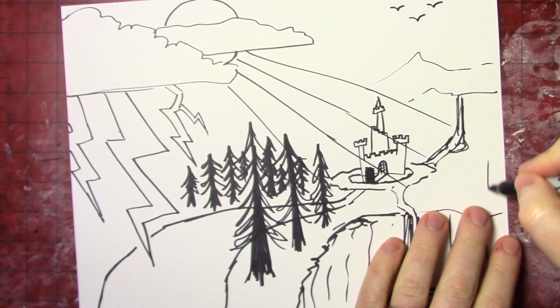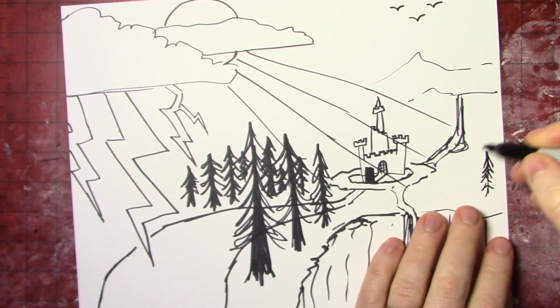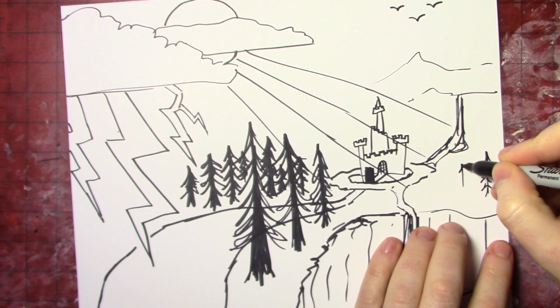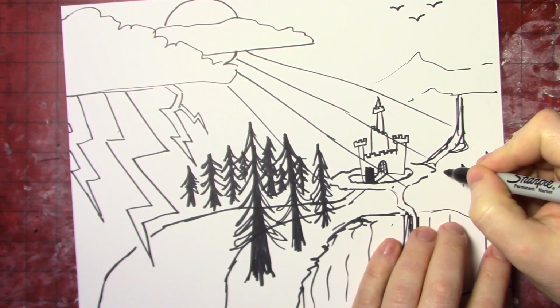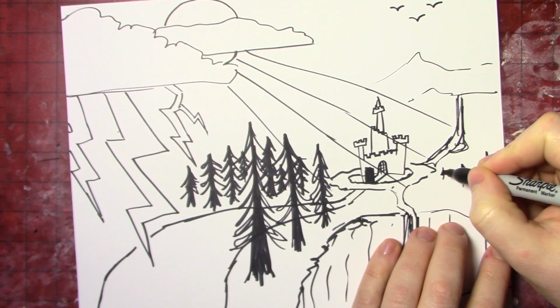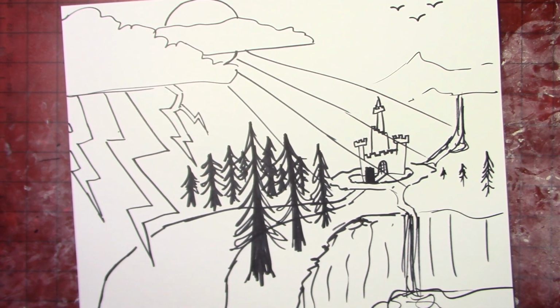And then maybe over here, a couple extra little trees. Maybe not make them quite so big and dark and menacing. As a matter of fact, maybe just make them kind of point towards the castle. Again, maybe that's a bit much. I don't know.